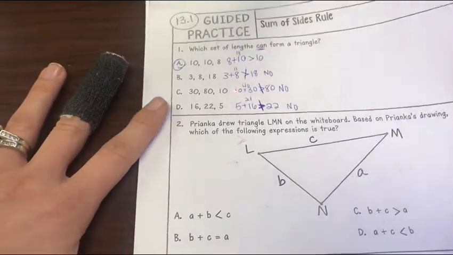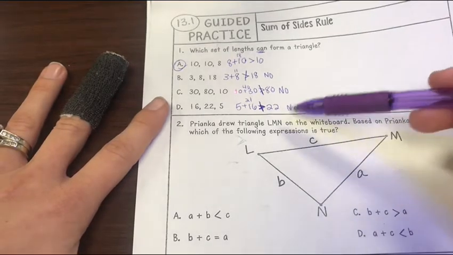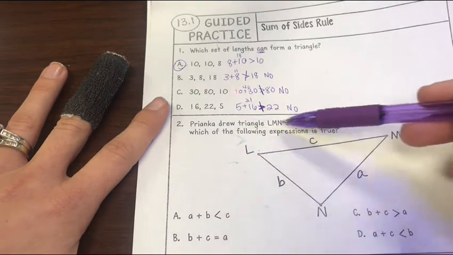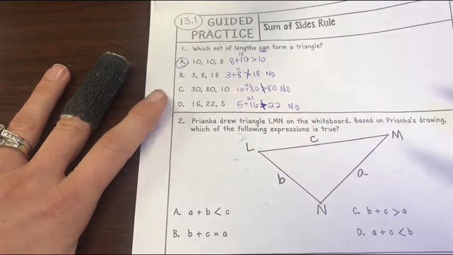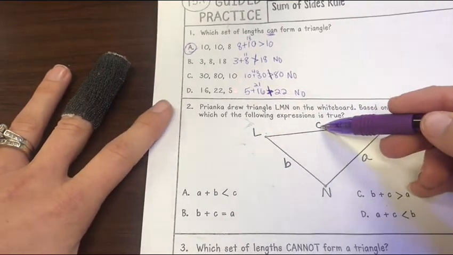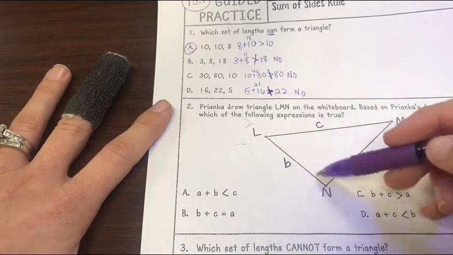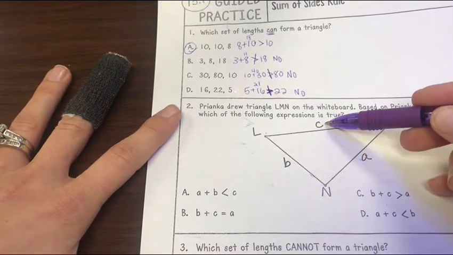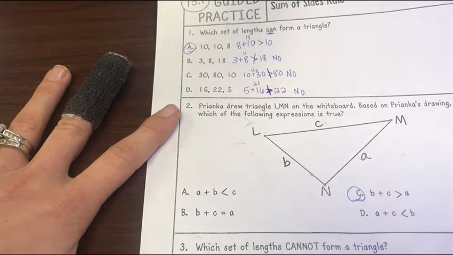On this one it says that P drew a triangle LMN on the whiteboard. Based on her drawing, which of the following expressions are true? So we know that we have side C, side B, and side A. And we know that when we add any two sides, it has to be greater than the third side. So the only one that says that is C.